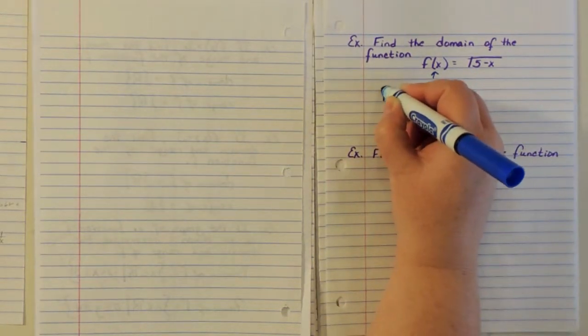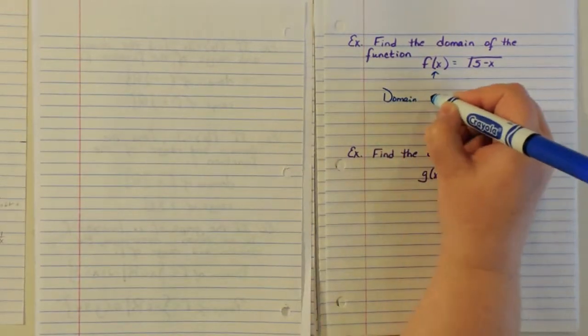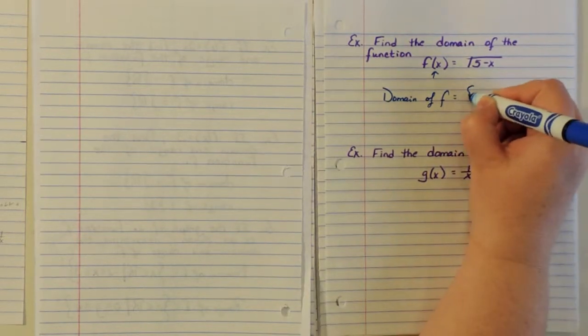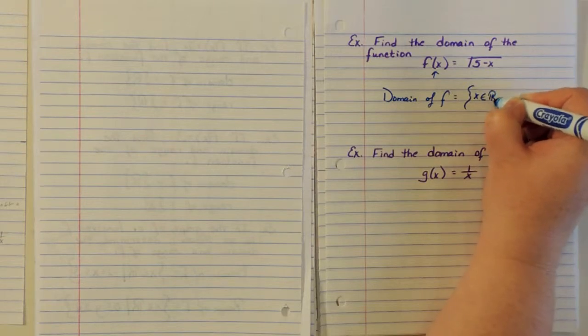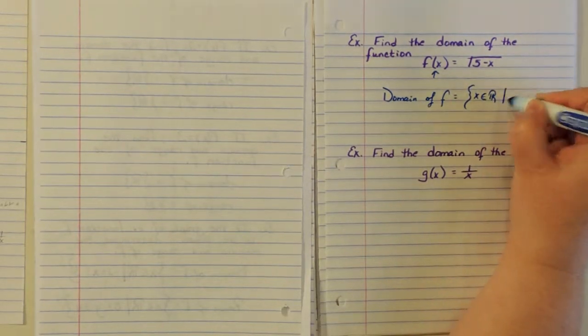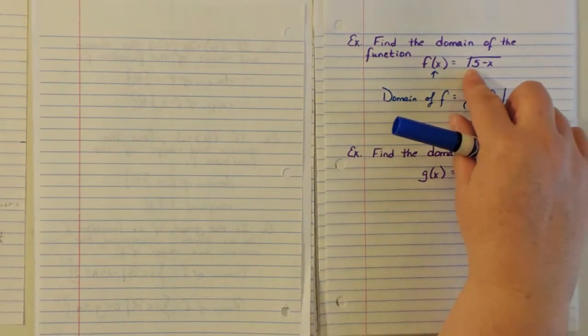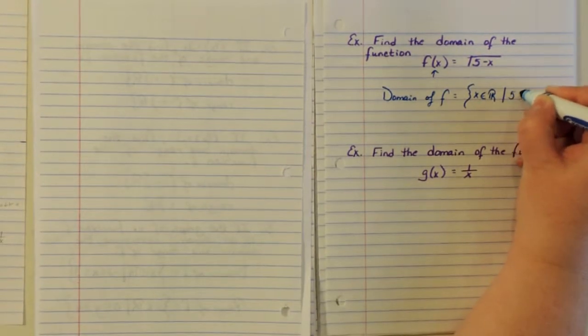So the domain of f is going to equal, x is still a subset of real numbers such that x is going to have to be less than or equal to 5. So 5 is greater than or equal to x.